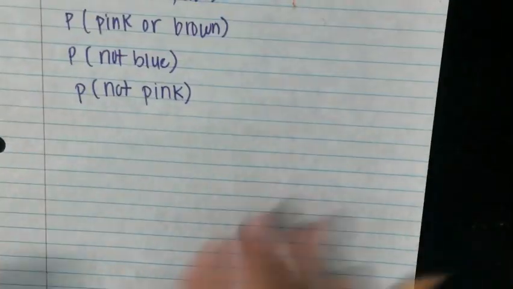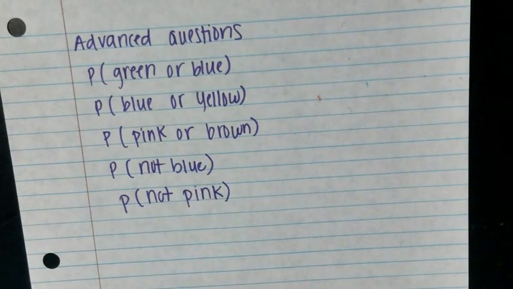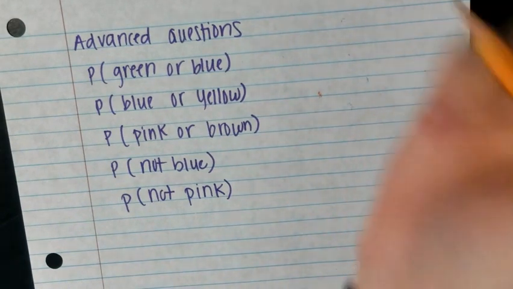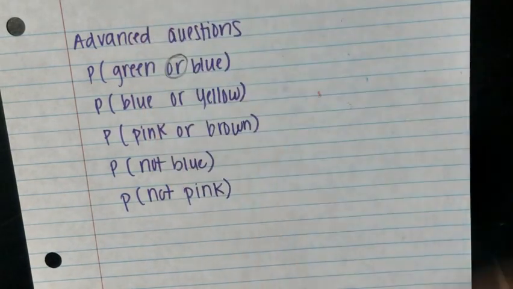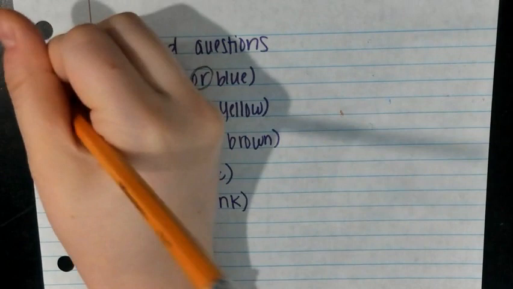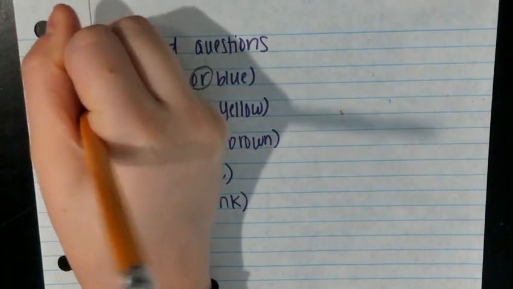Okay, so let's go ahead and get to some advanced probability questions. It's probably as hard as it gets. So, the probability that you get a green or blue. All right, if you see this, or in probability means to add.